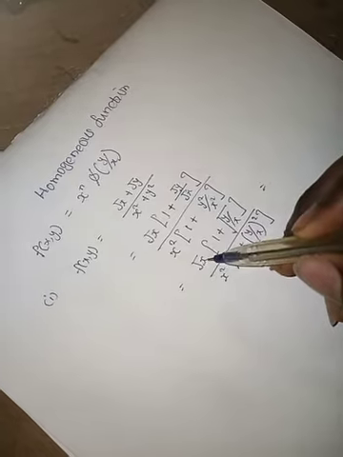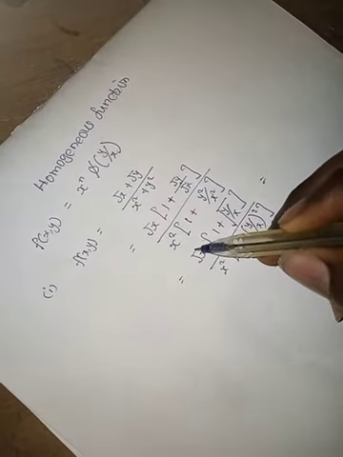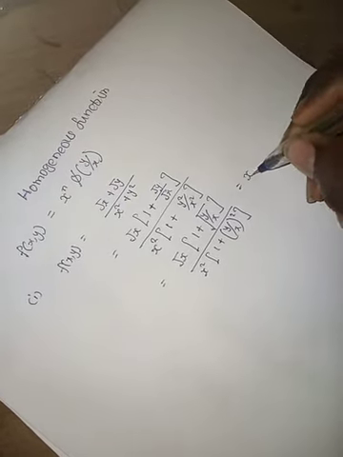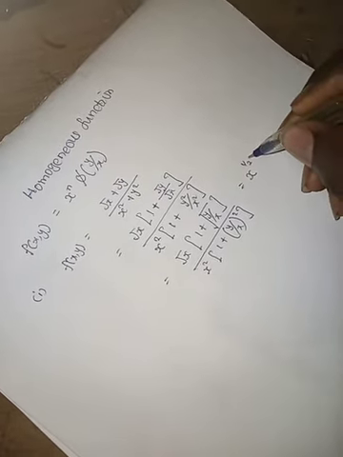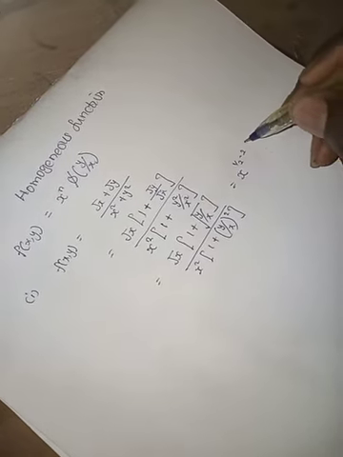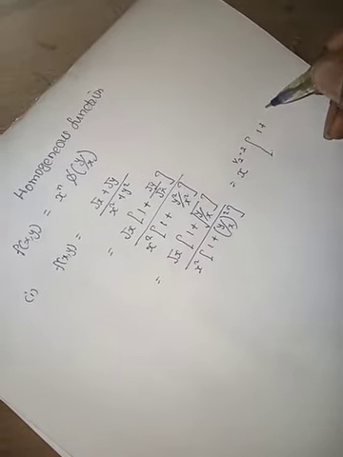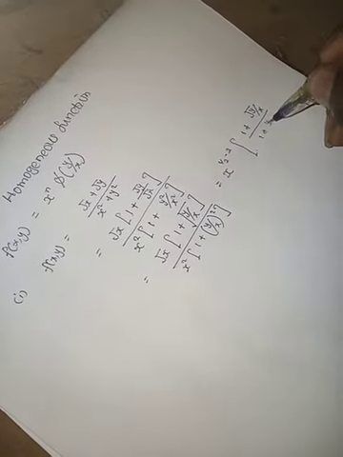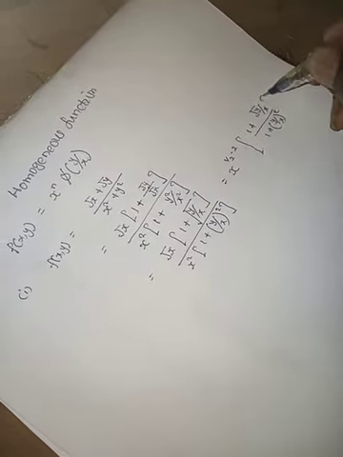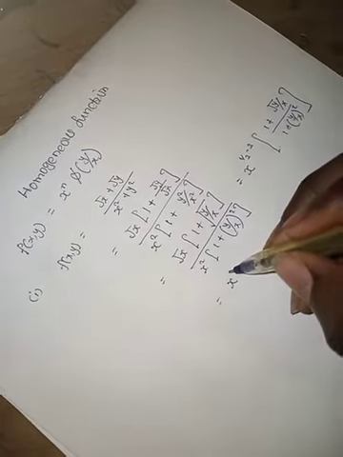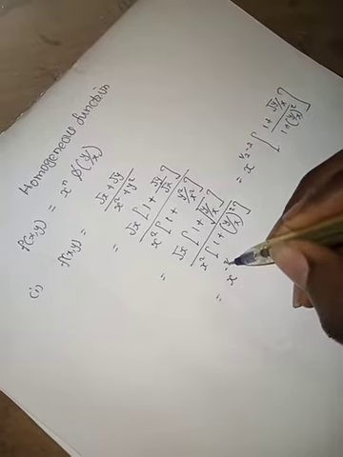Bearing in mind that the power of x here is half, because it's a square root sign, then we have x raised to power half minus the power of x here, which is 2, with this 1 plus root y over x, over 1 plus y over x all squared. So together we have x raised to power half minus 2, which is minus 3 over 2.